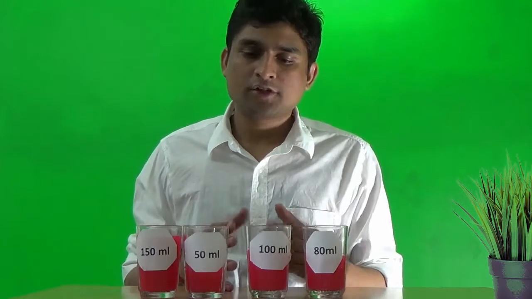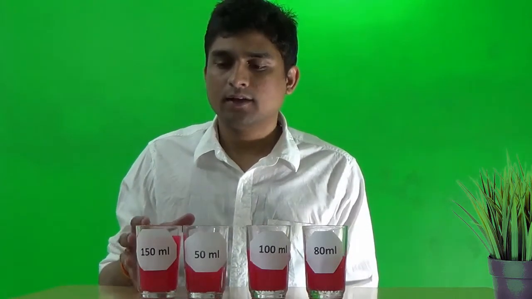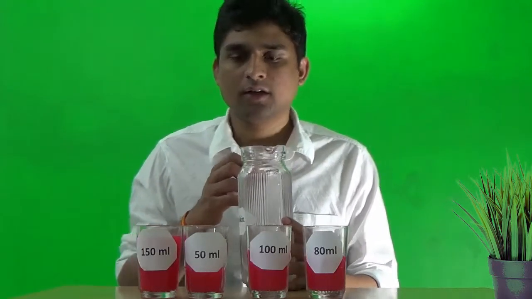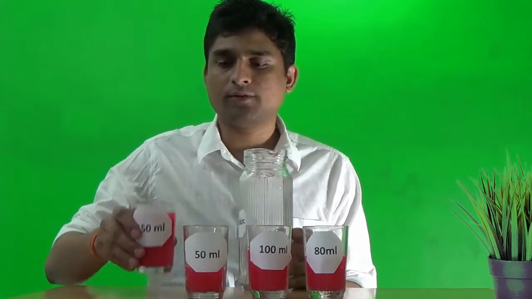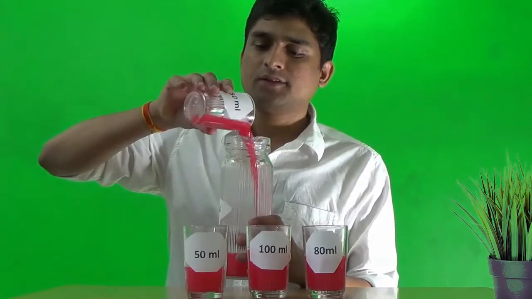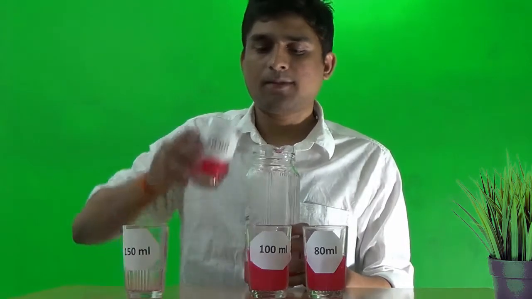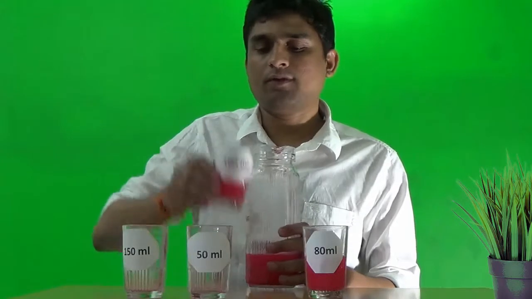To get some observation, I have taken this practical experiment. So I'll just add up the volume of the liquids available with me. For adding up the liquids, I have one beaker, I have one jug in which I'll add up all the liquids here. From the first liquid, I'm adding 150 ml of the liquid in this jug. Then again 50 ml of the liquids. Then again 100 ml of liquid.